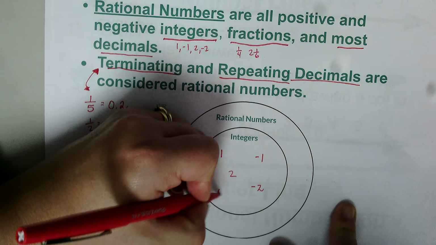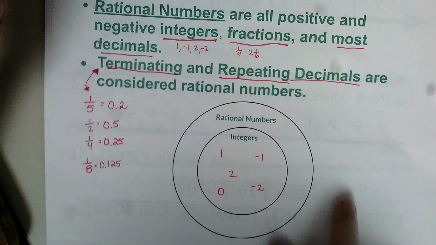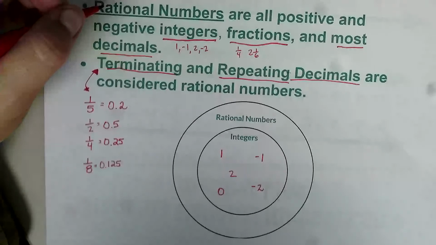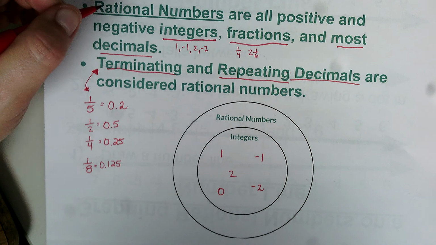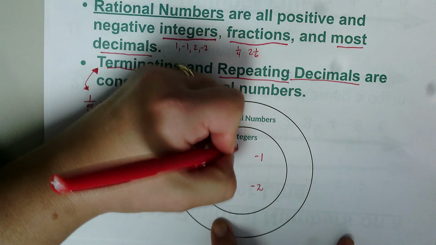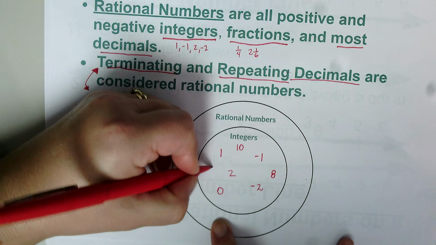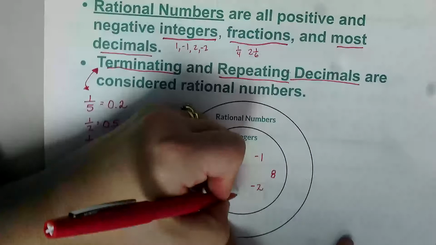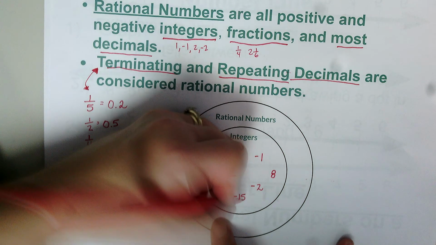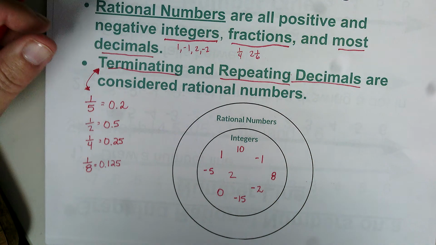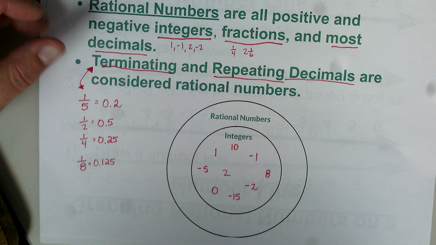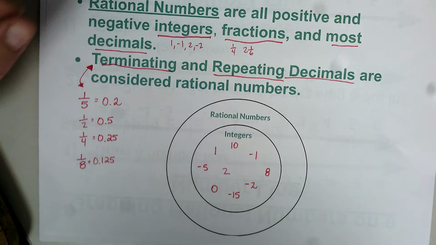I could put 0. 0 is an integer. It's the integer between the positive numbers and the negative numbers. Okay. I could put 10. I could put 8. I could put -5. I could put -15. I could put an infinite number of positive and negative whole numbers, okay, inside this integers.